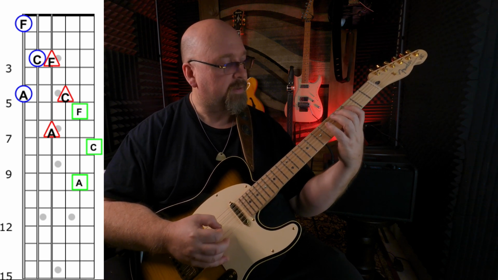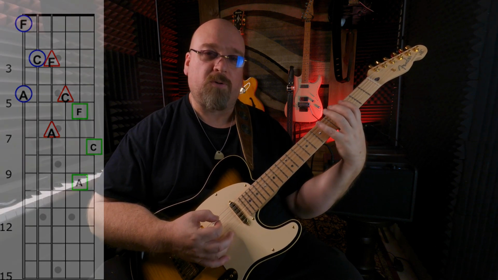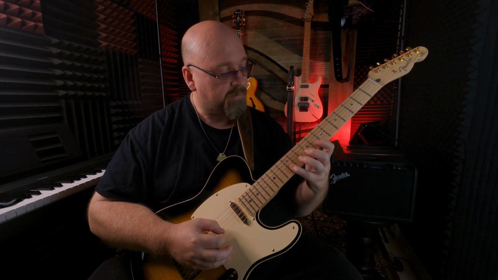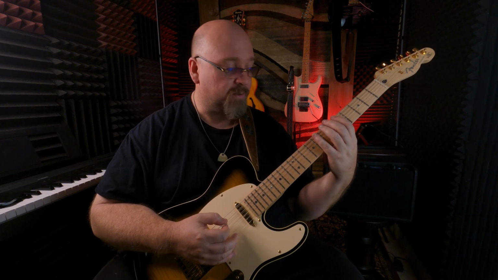C, C. Now move up a whole step to G, and we have G, B, D. And then find the note D on the way back. So D, D, D. Now let's find the note A for A minor ascending.